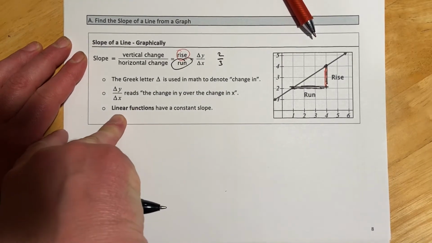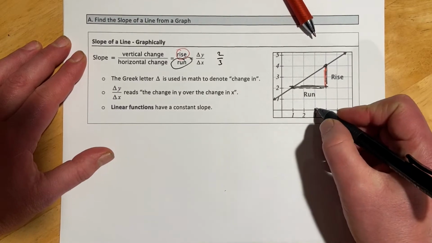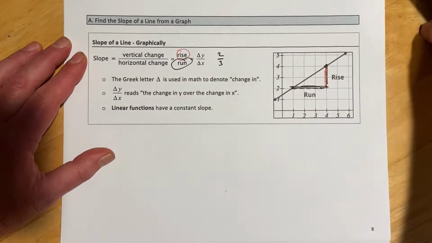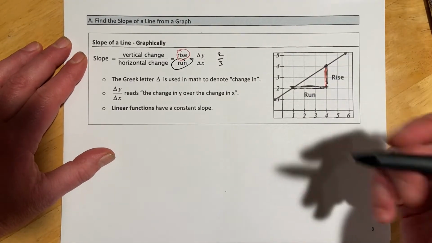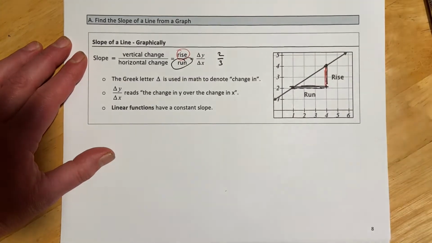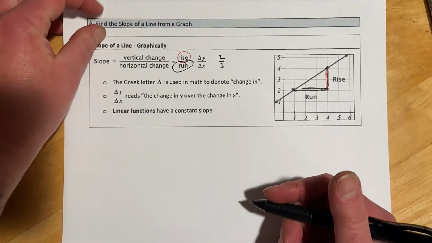Anytime we're working with a linear function, it's going to have a constant slope. So for equal changes in x, we're going to have equal changes in y. I'm not sure I said that very well, but for each change in x, there'll be some change in y that's constant. So let's see what that looks like with some more graphs.